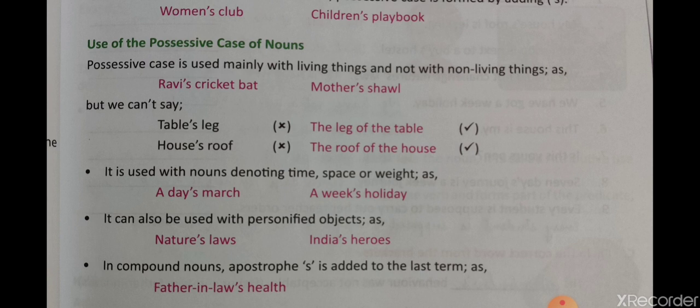Similarly, table's leg. So table's leg is not a word. Though in Hindi, if we speak it, table ke pair, we speak it this way, but we don't write it in this way. The leg of the table. Similarly, house's roof, the roof of the house. It is used with nouns denoting time, space, or weight. So we can use apostrophe s and possessive case with the words that are used regarding time, space, or weight.